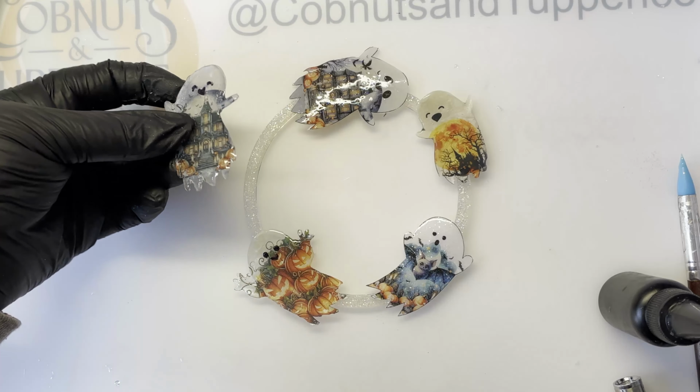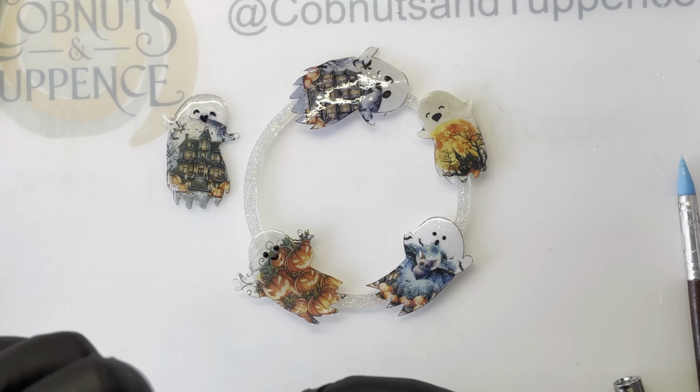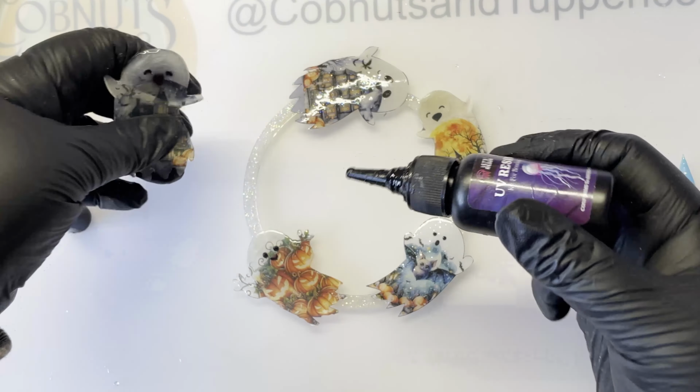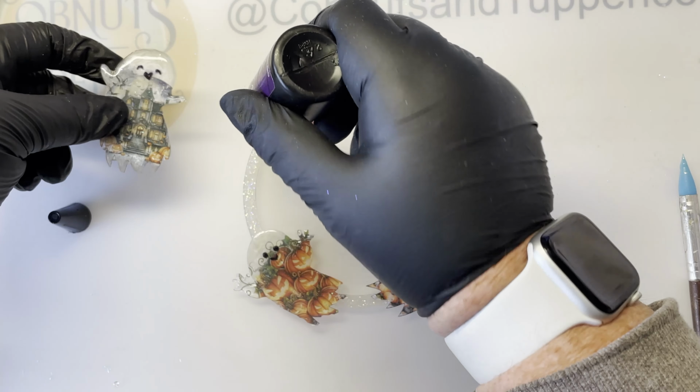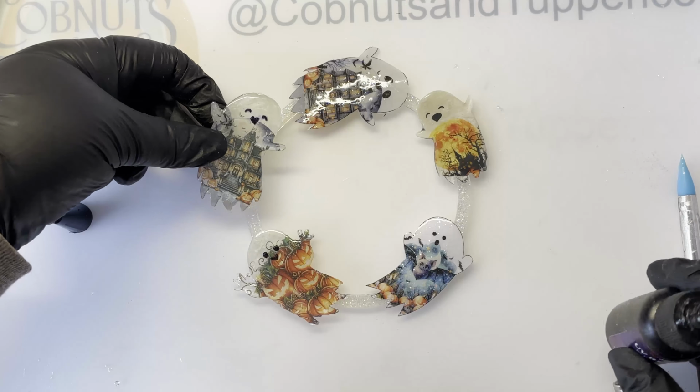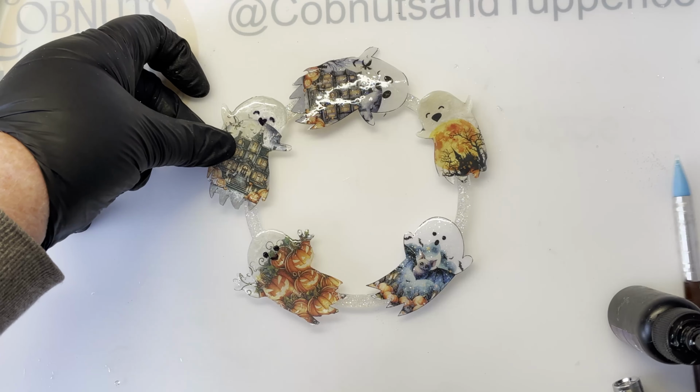I've just laid it out, and here are my little ghosts, and I need to fix them on. And I'm going to use the UV bonding resin from Let's Resin. I'll put a couple of drops onto the ring. It takes between 10 and 15 seconds for this to cure, and the kit comes with its own USB chargeable UV torch.